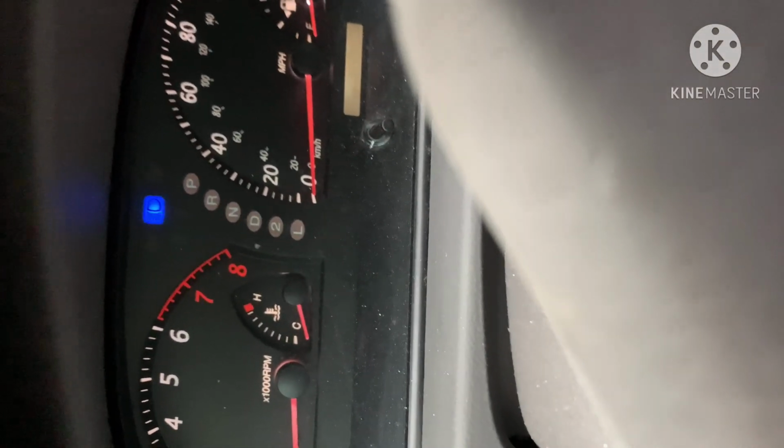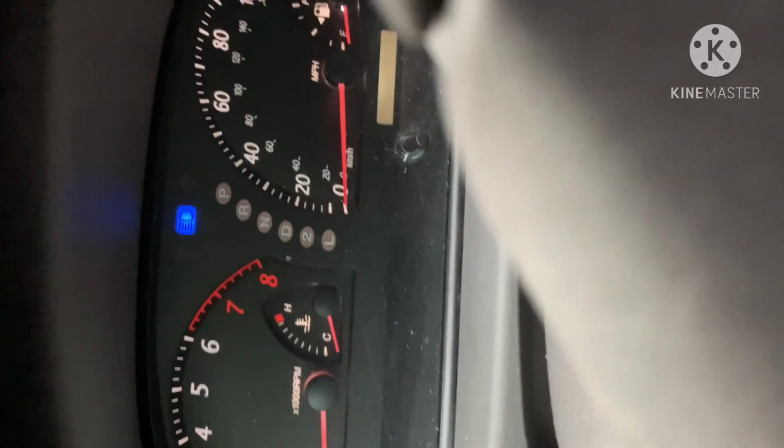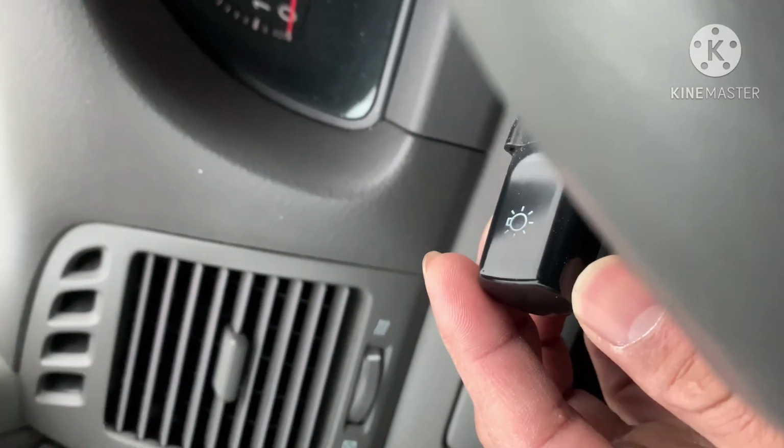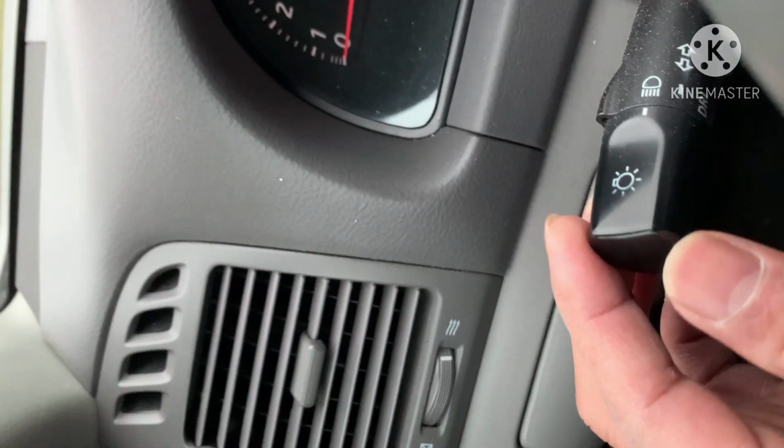So if you press down, you will see the high beam, the blue light. So blue light on means your car is in high beam. If you make it up, then the high beam will be turned off. So if you see again, make it up, there is no blue light on the dashboard. Again I make it down, blue, and make it up, blue light is gone, like high beam is off.